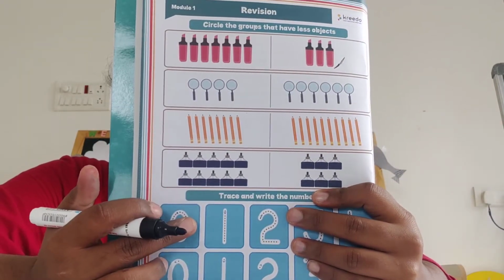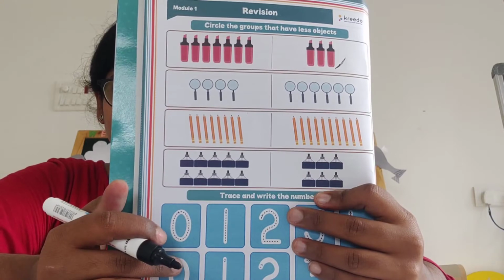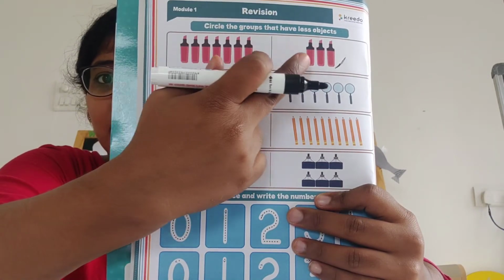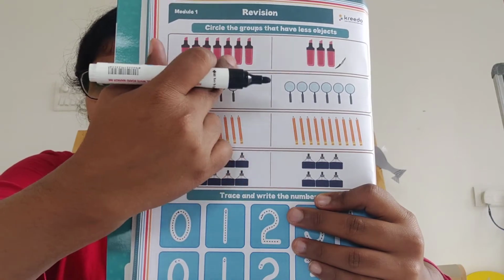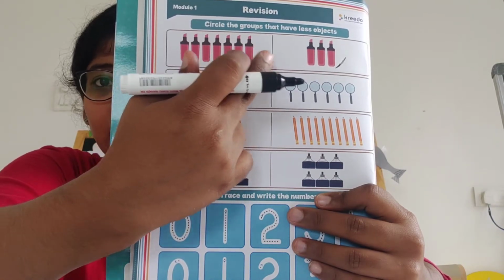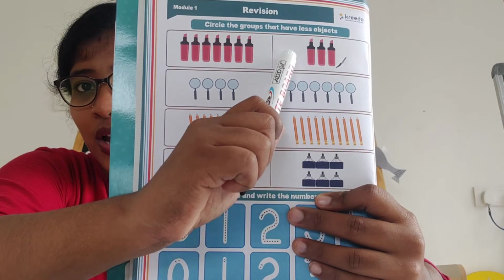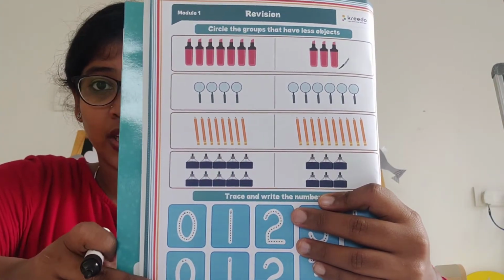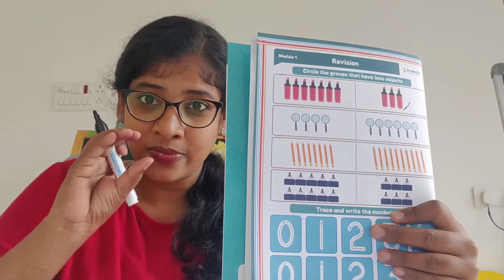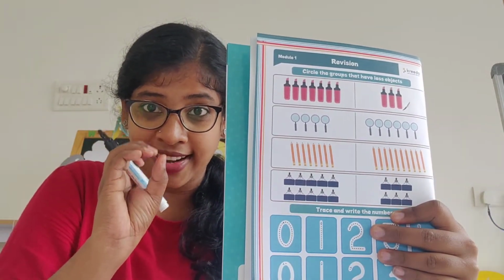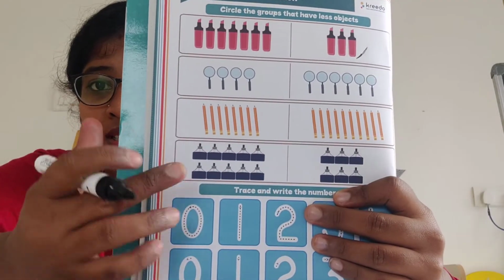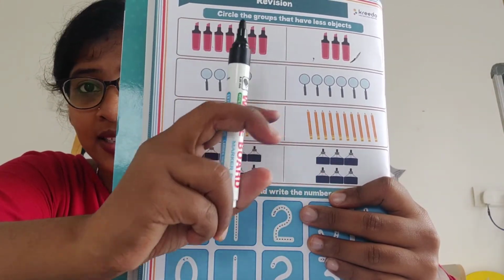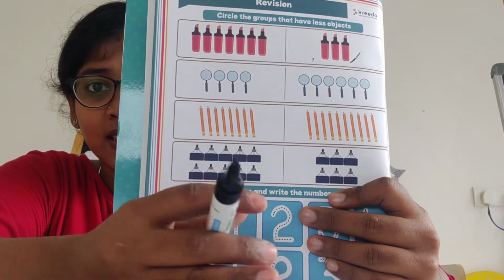Circle the groups that have less objects. What you have to do? You have to circle the group in each row. In each row you have to circle the groups that have less objects. Less means little. So here is lipsticks, right? Which group has less objects?